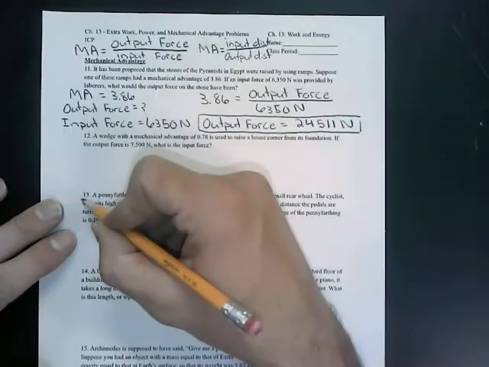All right, so now a wedge with a mechanical advantage of 0.78 is used to raise a house. Well, excuse me. I want to skip number 12. I thought it dealt with our distance, and instead, let's go down to number 13. Number 13 deals with distance. So I'm going to have you do number 12 on your own.